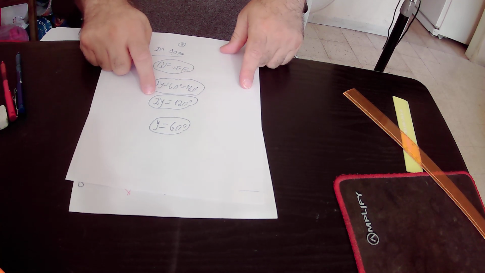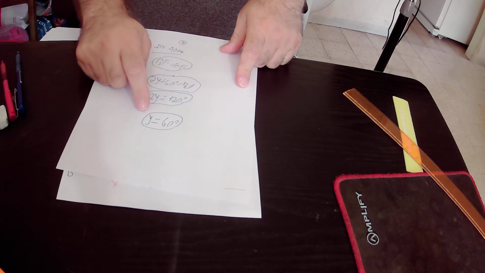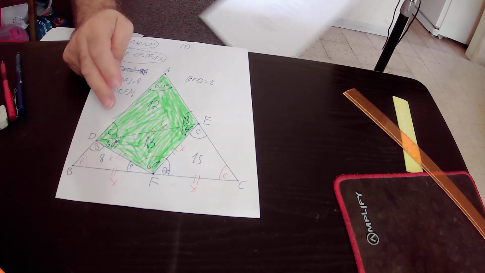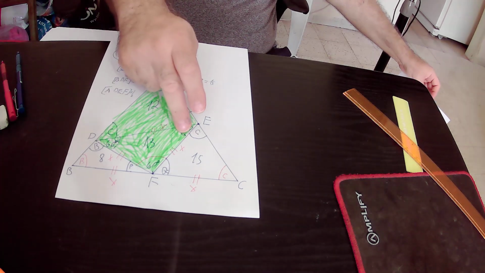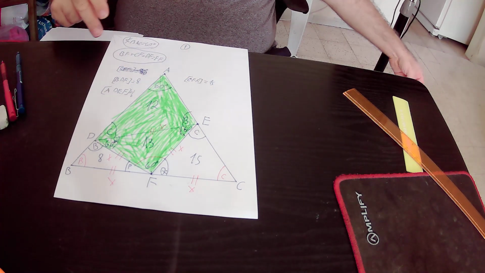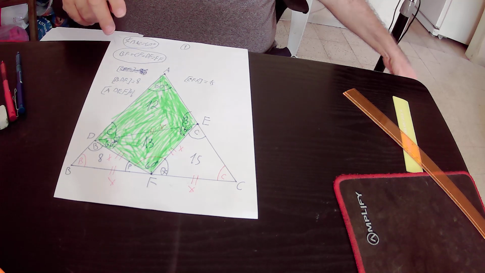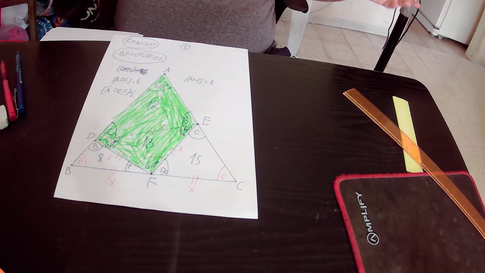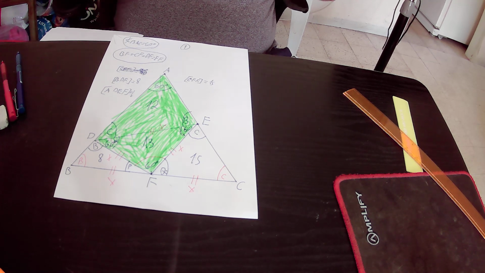Then we divided this equality by 2 and we found that y equals 60 degrees. So this angle equals 60 degrees and this angle also equals 60 degrees. So actually all the angles in triangle DFE equal 60 degrees, therefore triangle DFE is an equilateral triangle.